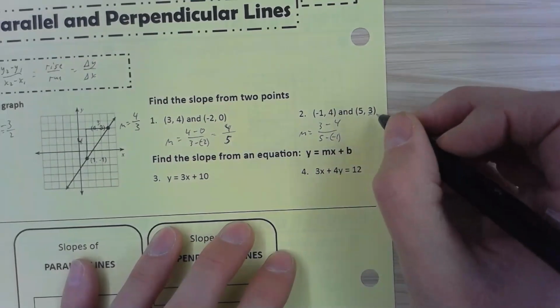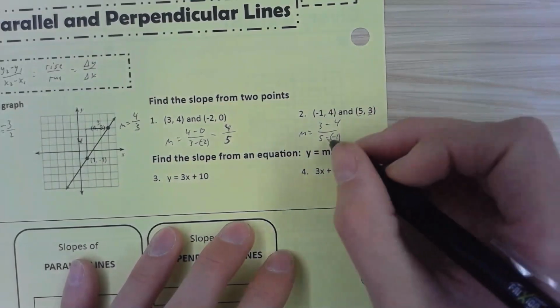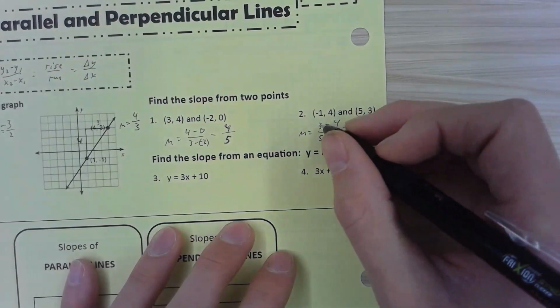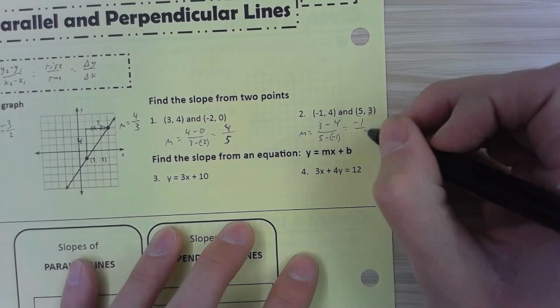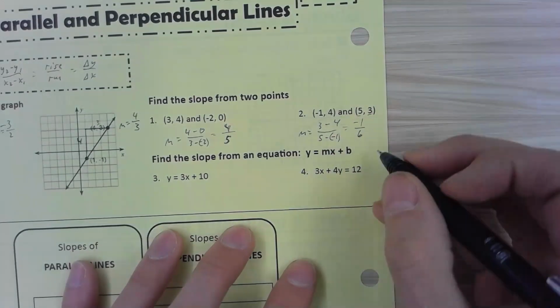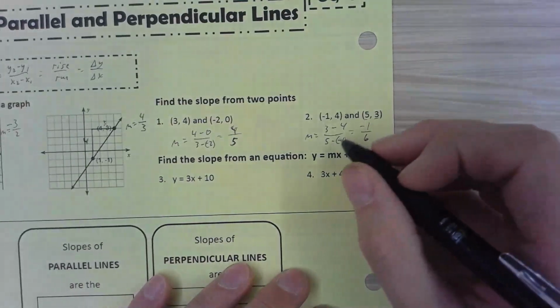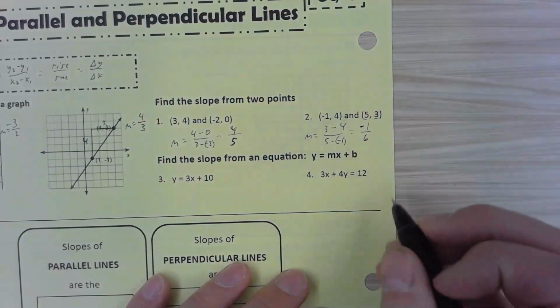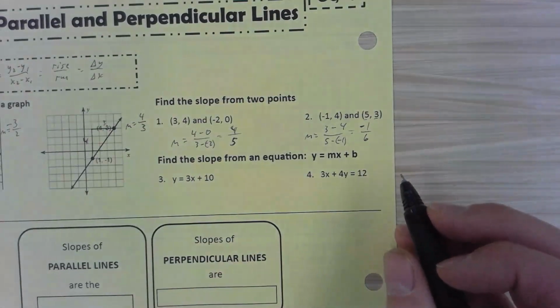So if I put the 3 first on top, I need to put the 5 first on the bottom, because the 3 and the 5 are from the same coordinate. So 3 minus 4 is a -1, 5 minus a -1 is 6. So -1/6 is the slope of the line that passes through those 2 points.